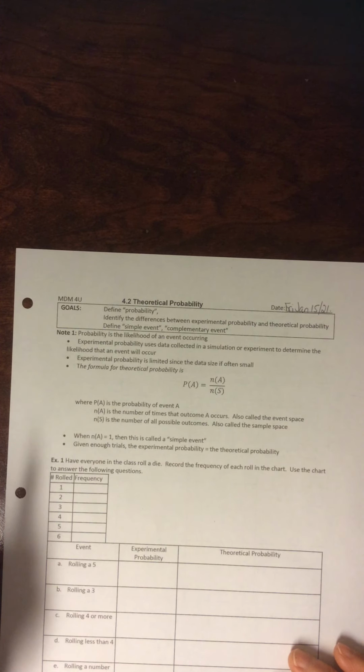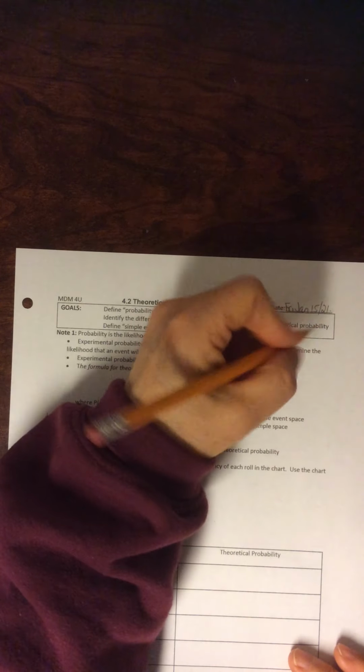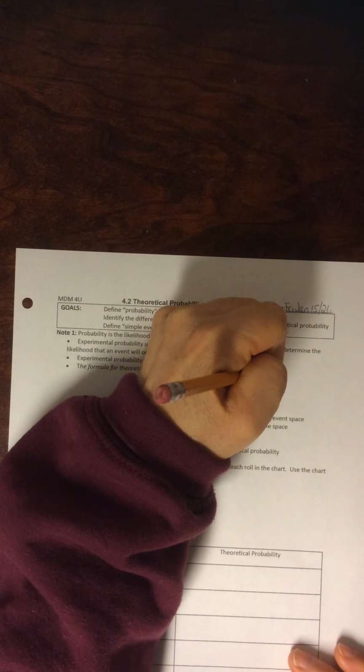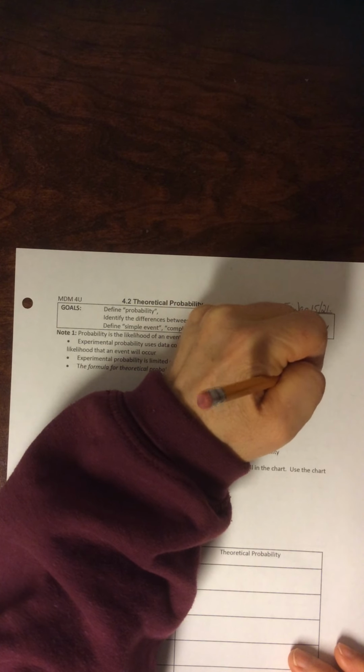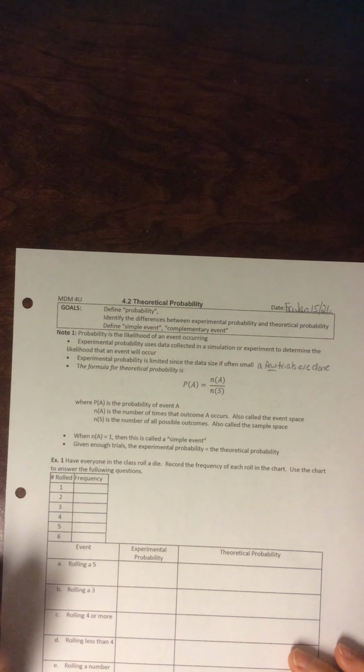Note number 1. Probability is the likelihood of an event occurring. Experimental probability uses data collected in a simulation or experiment to determine the likelihood of an event or if that event will occur. Experimental probability is limited since the data size is often small. Basically, it means that a few trials are done.